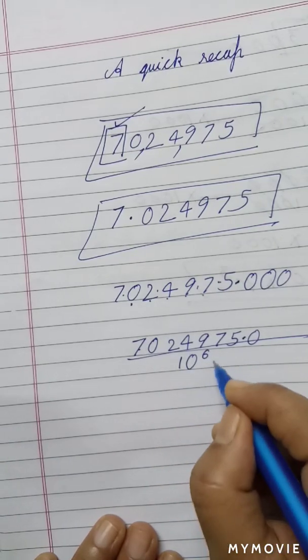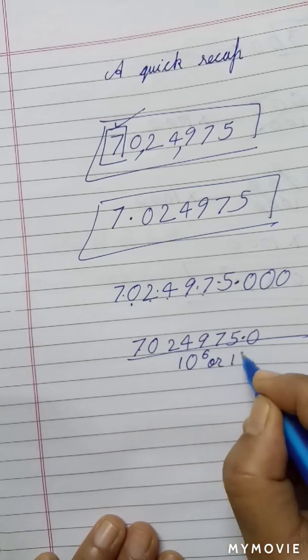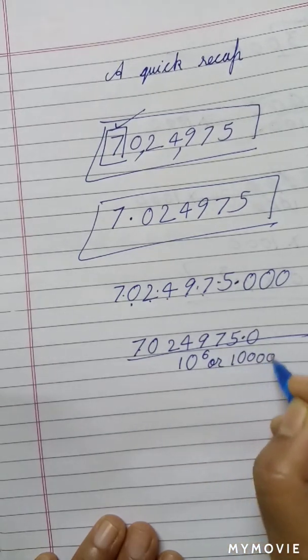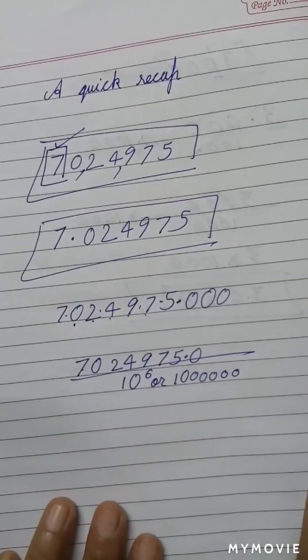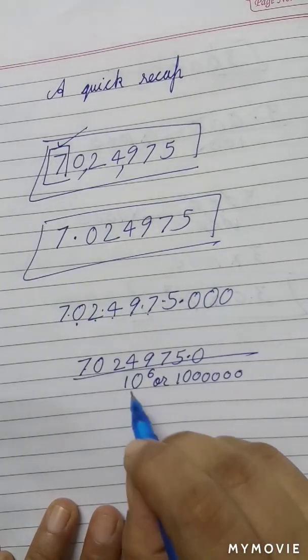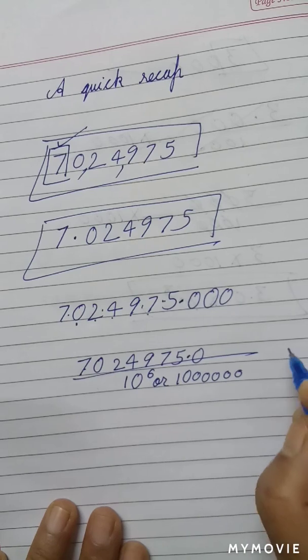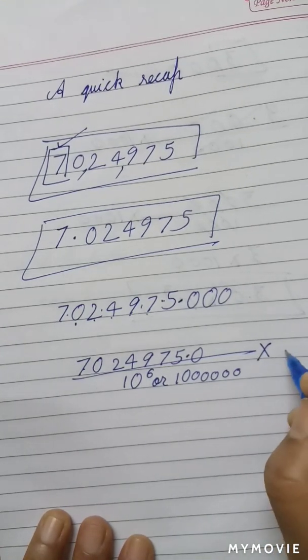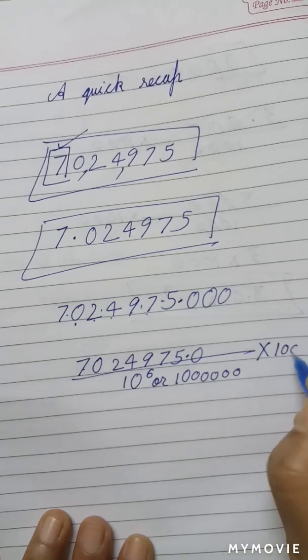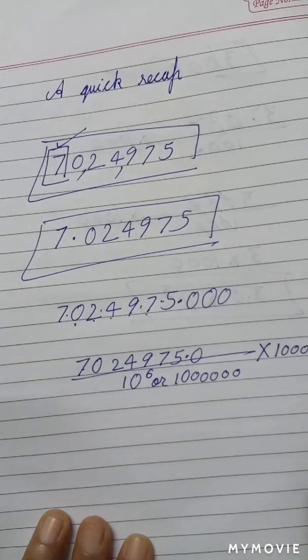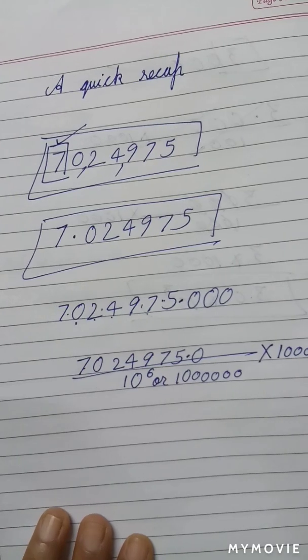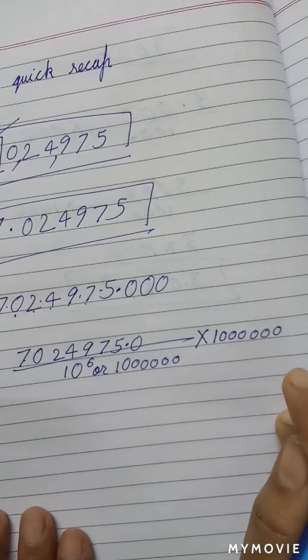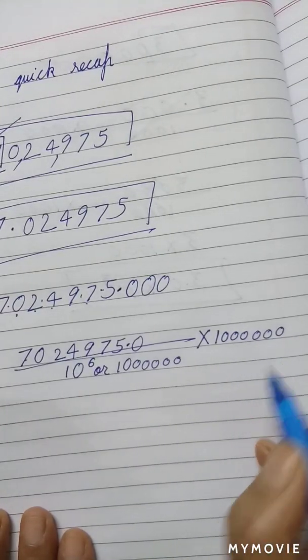Or you can simply say 10 lakh. For the sake of convenience, I wrote 10 to the power 6 here. Now that we divided the number by 10 lakh, in order to keep the number same, we will multiply it by 10 lakh. That's fair. 10 lakh or 1 million, whatever you call it.